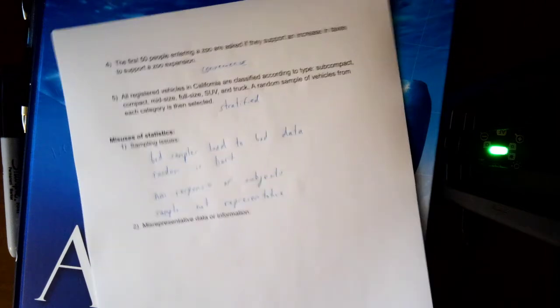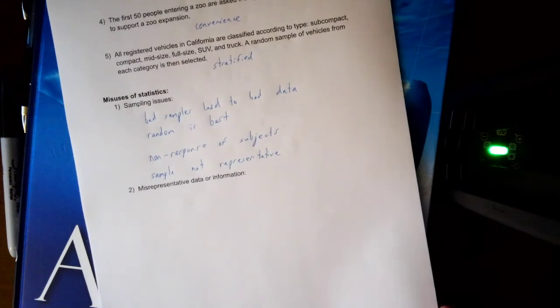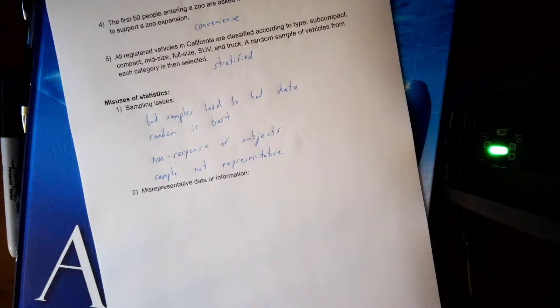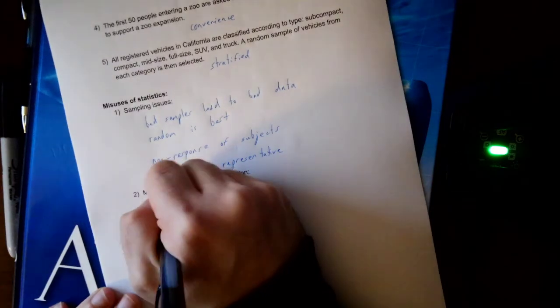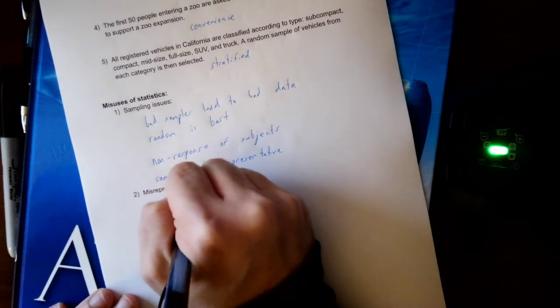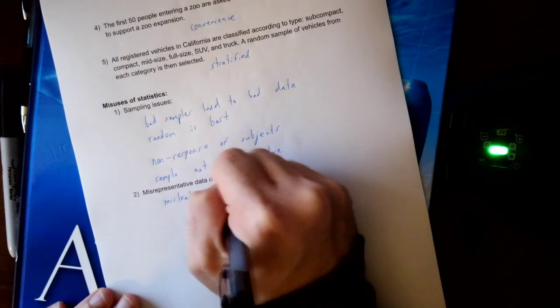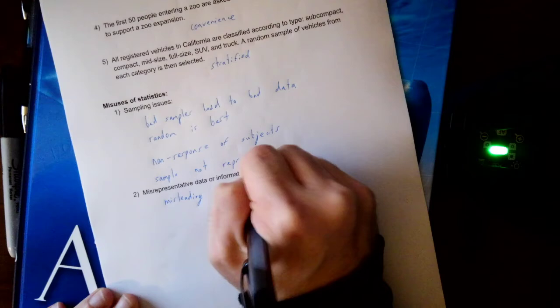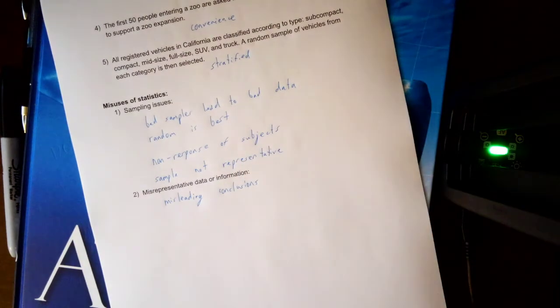Next is misrepresentation of data or information. Misrepresentative data or information. So here, we might have misleading conclusions. And I always think of this as the pop culture sort of articles.